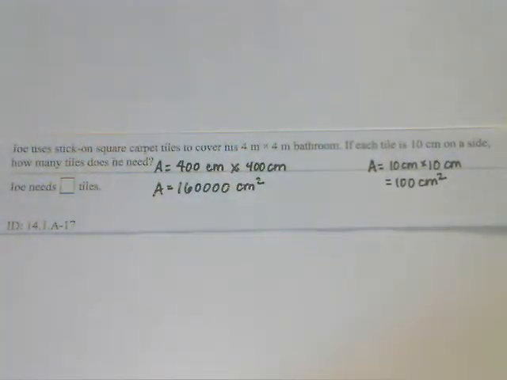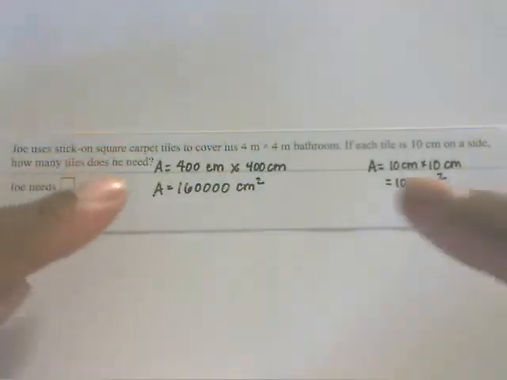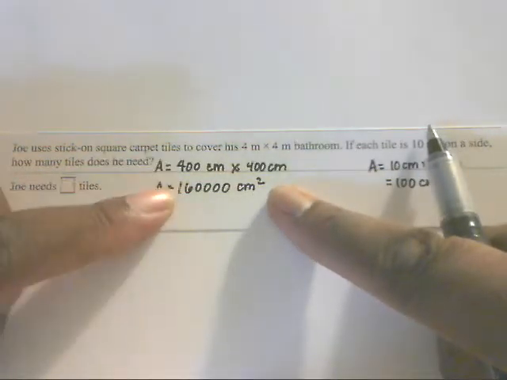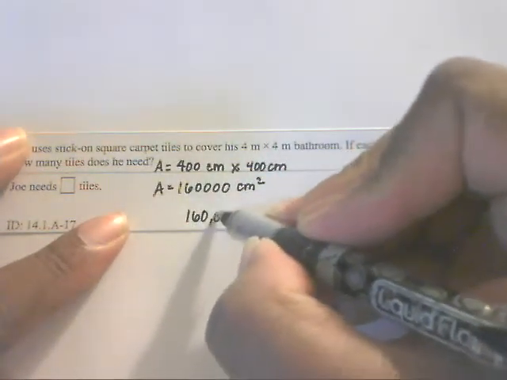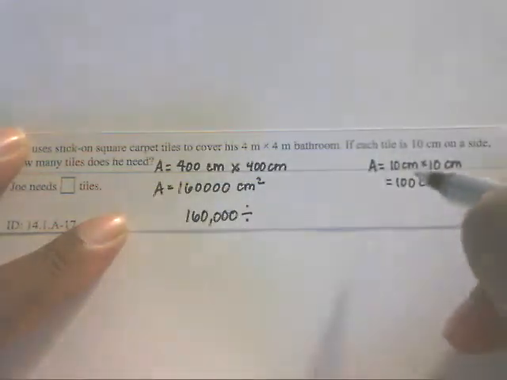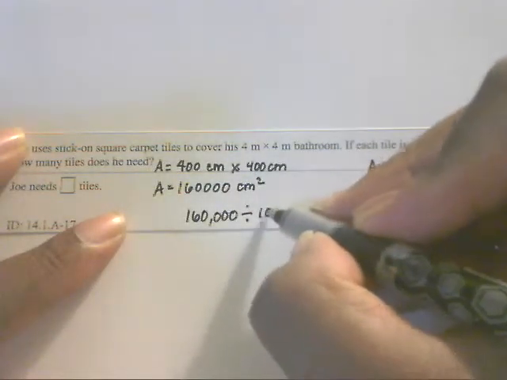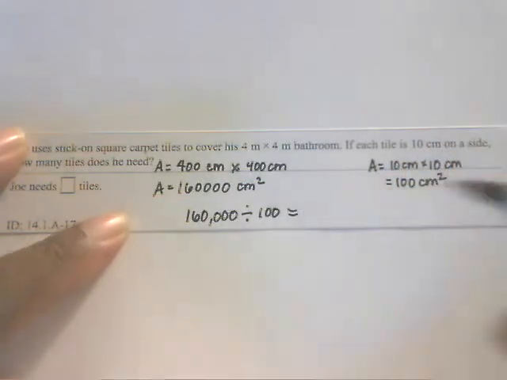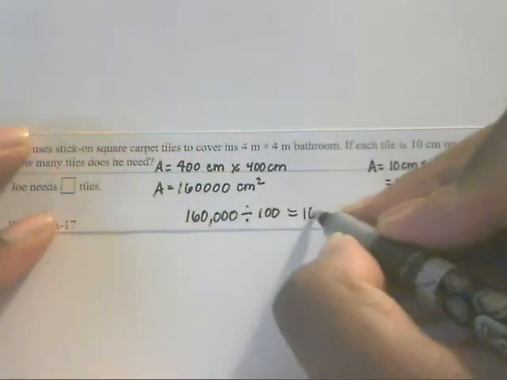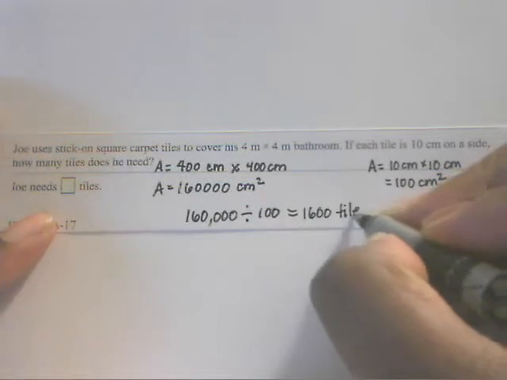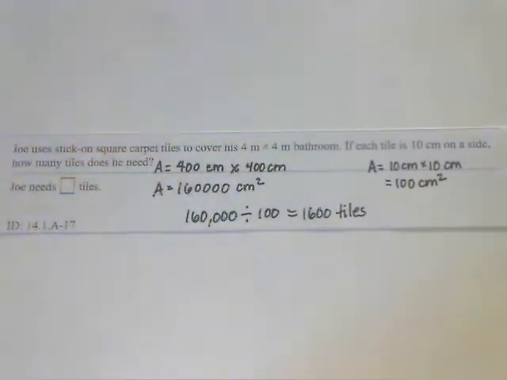So we want to find out how many tiles he's going to need. Okay, the area of the floor of his bathroom is 160,000. We're going to divide that by the area of each individual tile. That's 100. So 160,000 divided by 100 would be 1,600. So he's going to need 1,600 tiles to cover his bathroom, which is 4 meters by 4 meters.